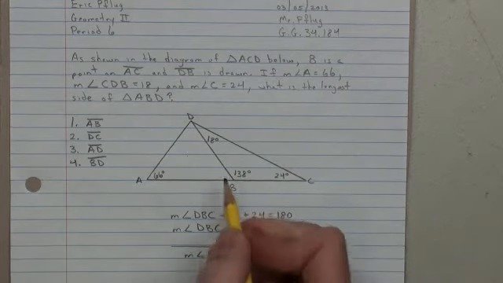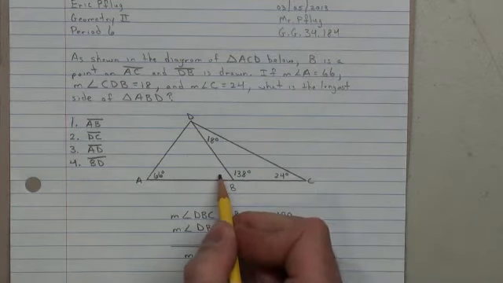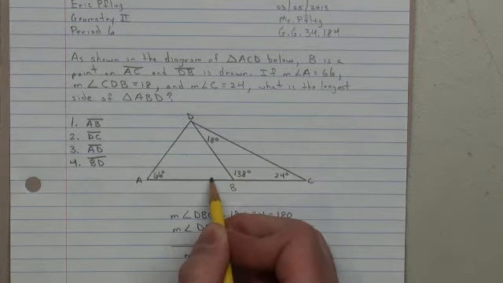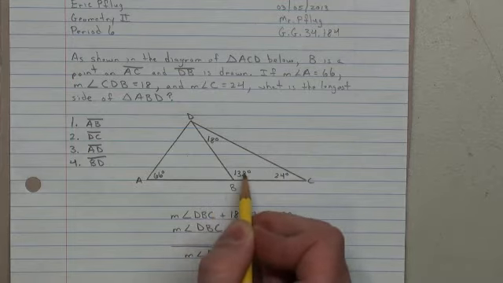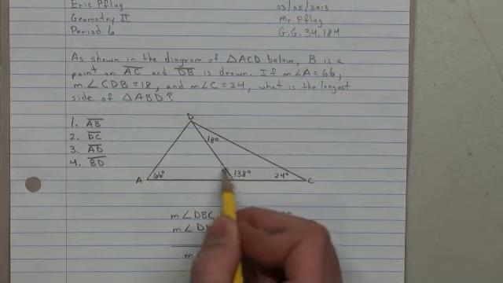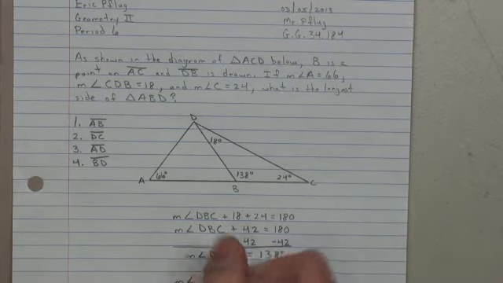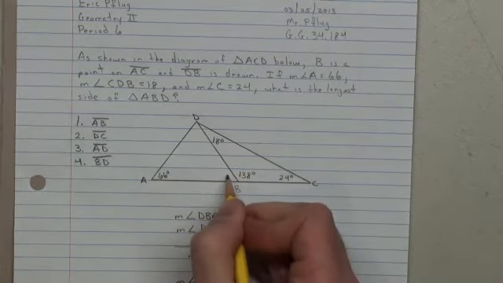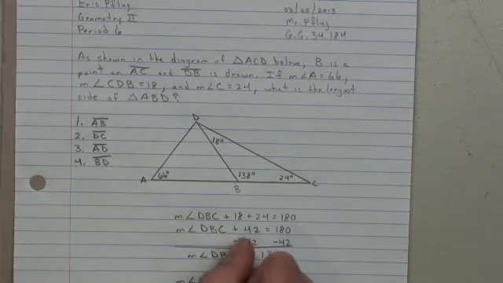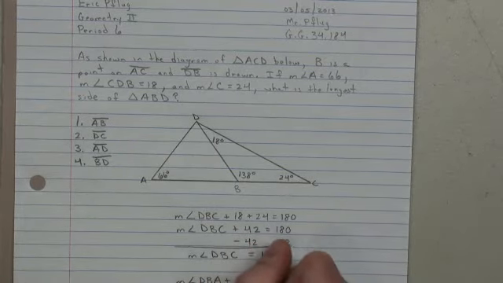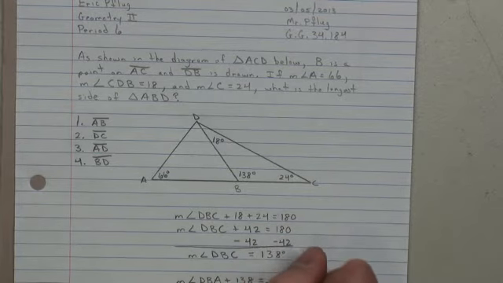Okay? Now we can find the measure of this angle here, because these two angles add up to 180 degrees. They form a linear pair, and linear pairs are supplementary. That means they add up to 180. Okay? So the measure of angle DBA, that's this angle, plus 138 equals 180.